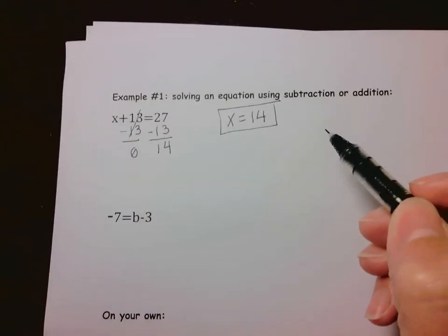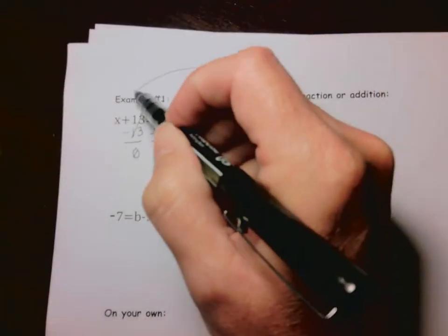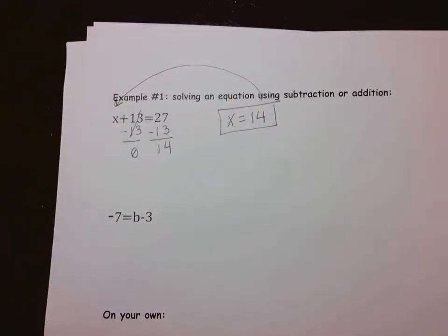And then how do I check my answer to make sure I'm correct? I have to plug it back in. And I have to ask myself, when x is 14, is this equation true?